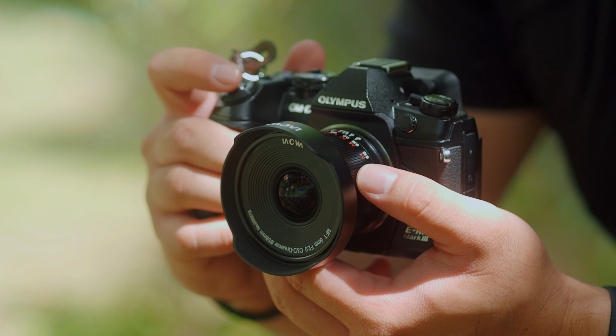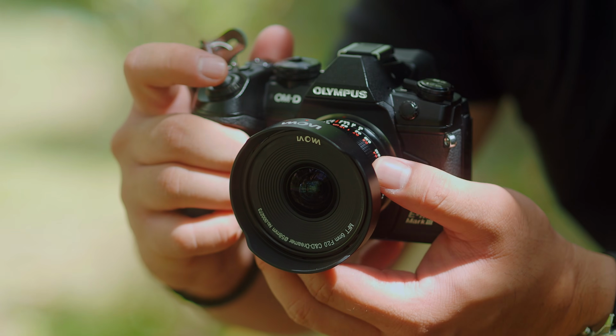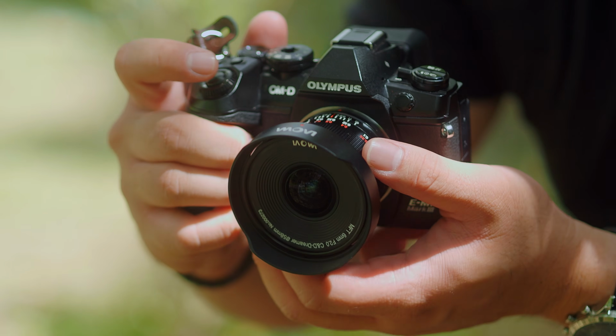The handling of the lens is really good because it's really small and it's so light. It weighs only 188 grams. It balances well with any micro four thirds camera. For all my tests, I was shooting on my own Olympus OMD EM1 Mark III.